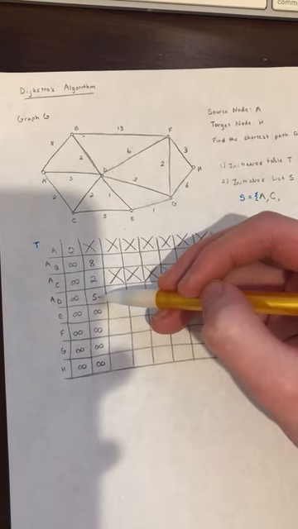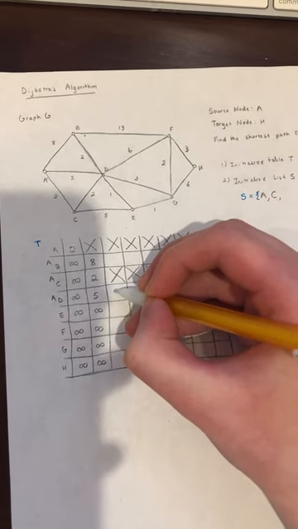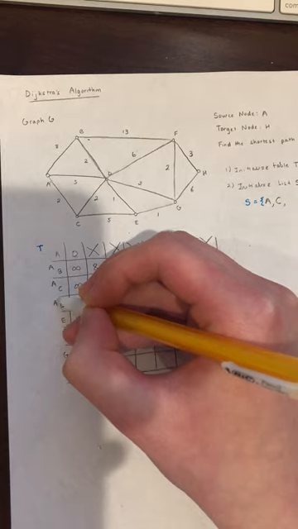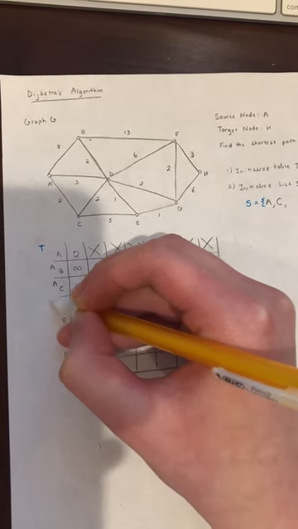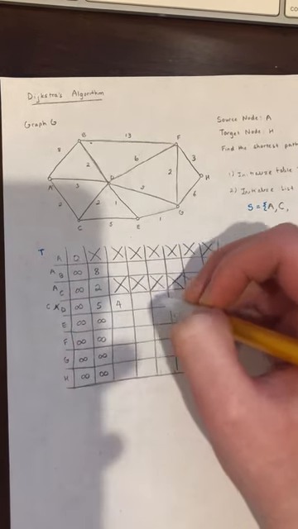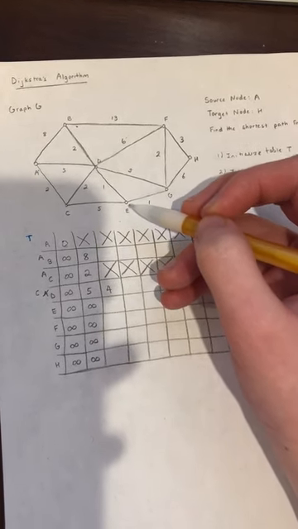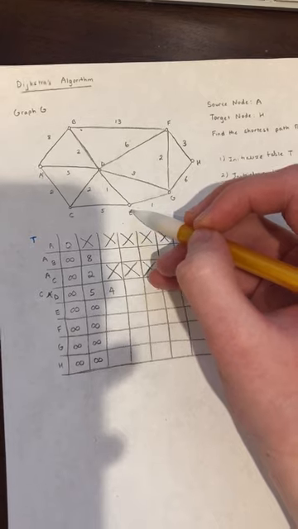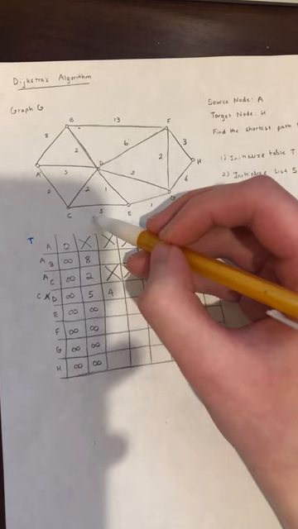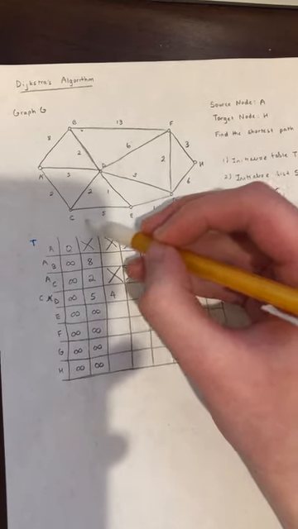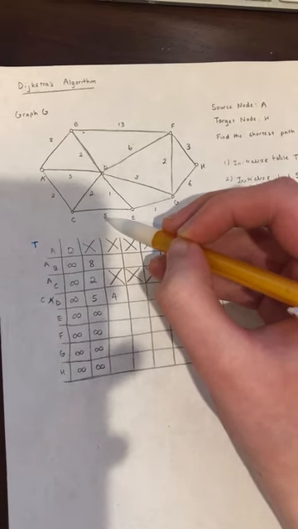Is 4 better than 5? Yes, it is. So we'll write down 4 here, and we're going to mark D as being updated by C. Cool. Now we look at node E, because E is another neighbor of C, and we see that the distance between C and E is 5.